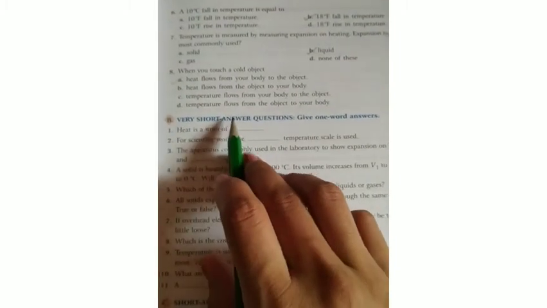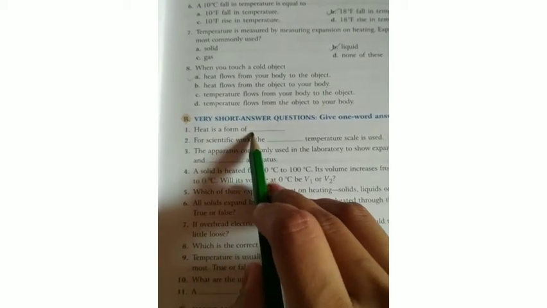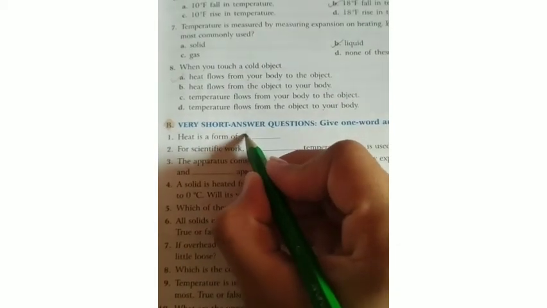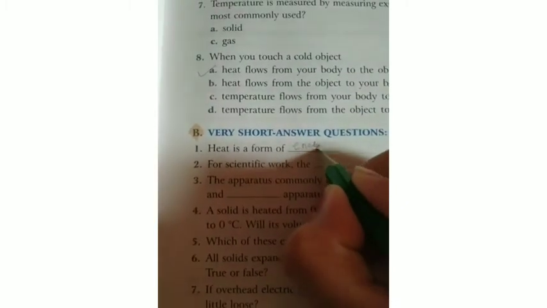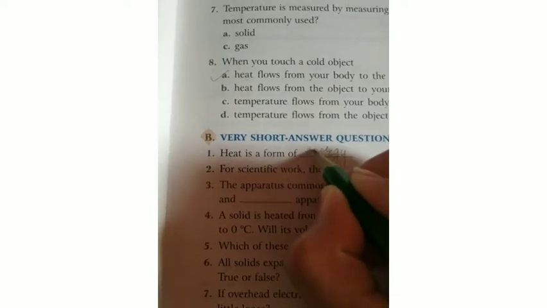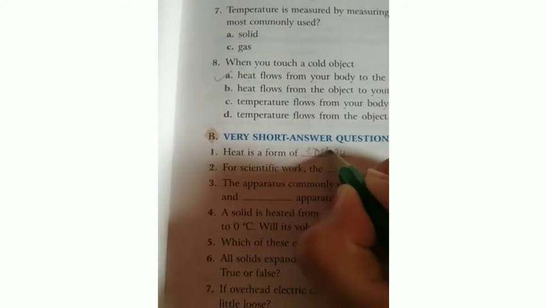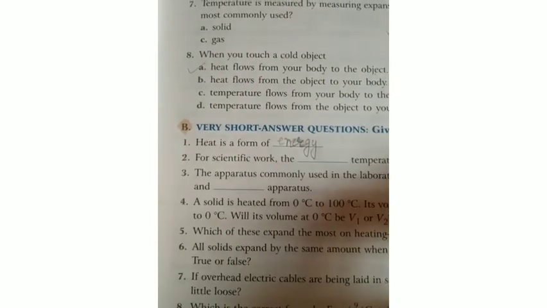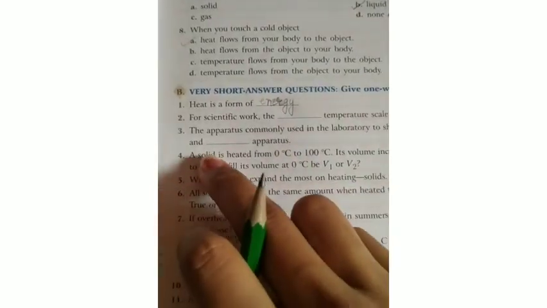Now we move further. Now you have to write this part in your notebook, right? The B part is very short answer. Give a one word answer. What does the first question say? Heat is a form of dash. Yes, it is a form of energy. Heat is a form of energy, E-N-E-R-G-Y. Energy.